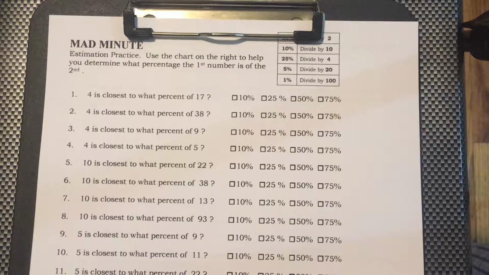I'm going to quickly go through this mad minute, and then afterwards, if you have questions on any of them I answer, please feel free to raise your hand and I'll clarify for you.